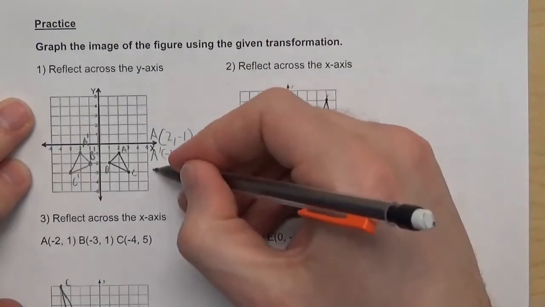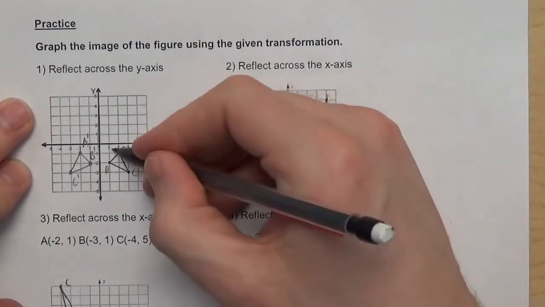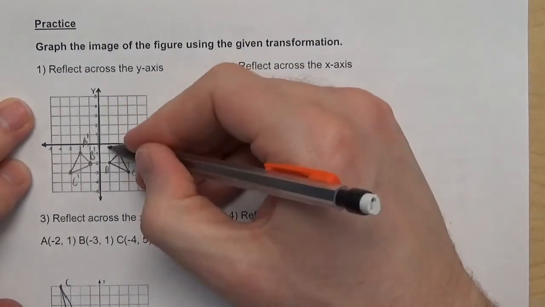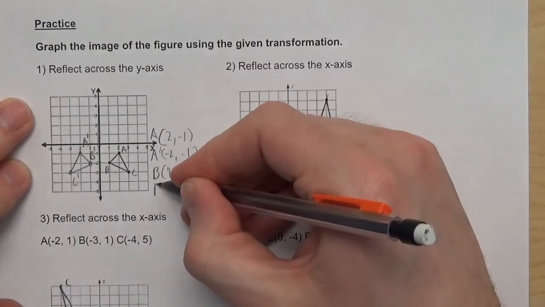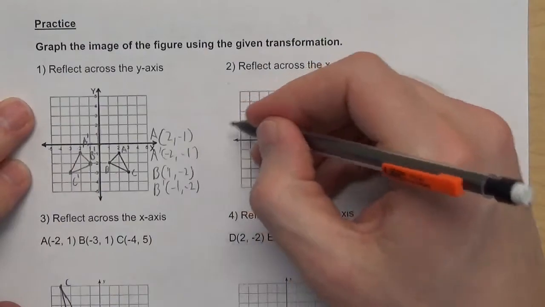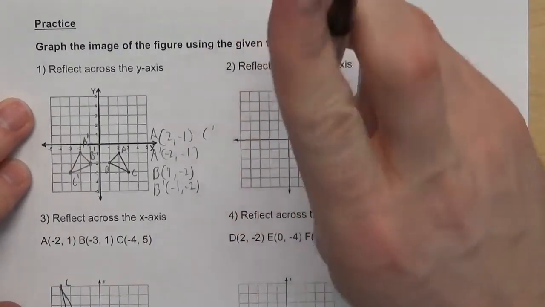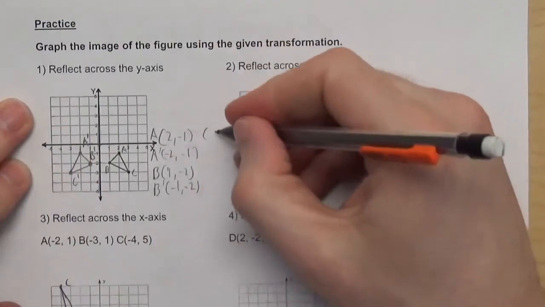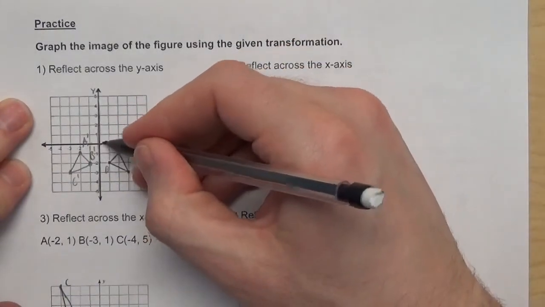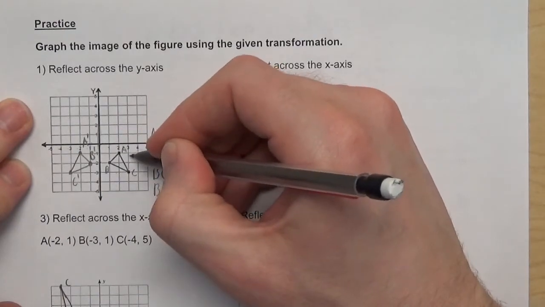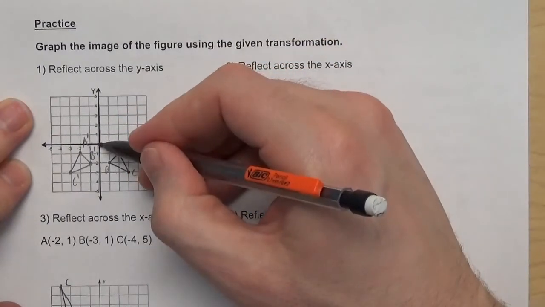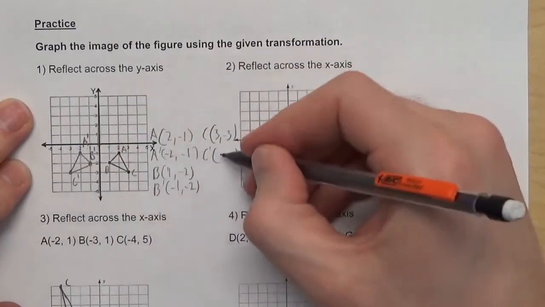Okay, interesting. B to B prime. Let's take a look at this. We have 1, negative 2, and then B prime was at negative 1, negative 2. And then I guess we can do C here. C and C prime. We're just going to analyze these and see what we come up with. Original C is at 1, 2, 3, and down 1, 2, 3, so 3, negative 3. And then C prime is at negative 3, negative 3.